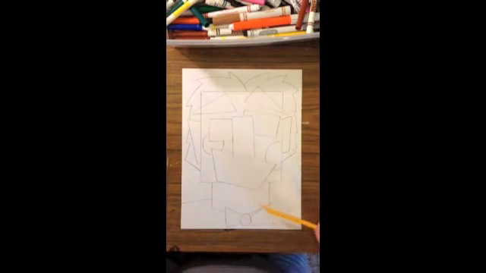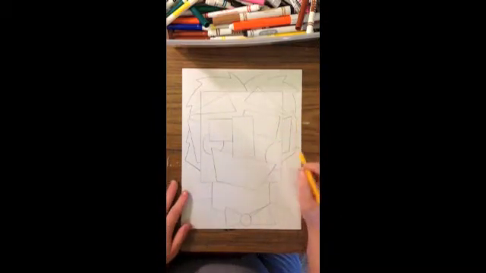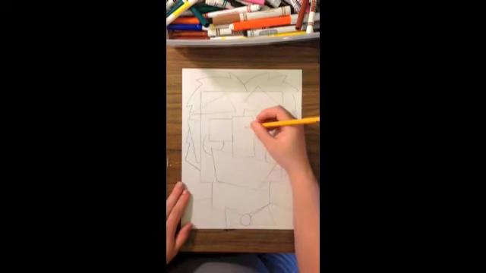Okay, so once you have all of your basic geometric shapes in, I want you to think about the work of Pablo Picasso and look at some of his crazy facial features. He drew them in really weird positions, looking different ways, making sure that he's using very angular and geometric shapes. So what you're going to do is go in and draw in some of those shapes.